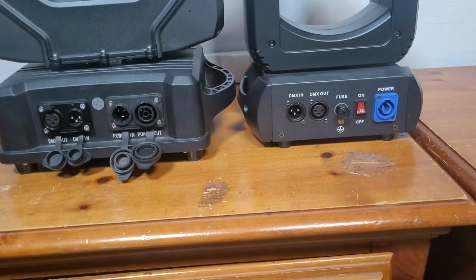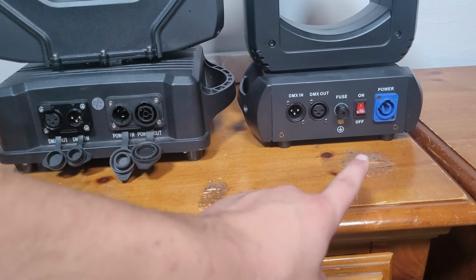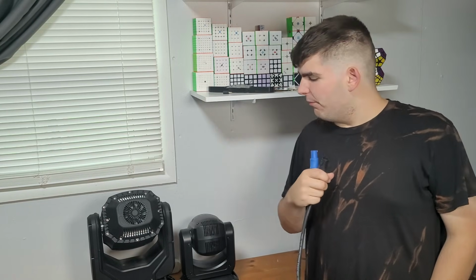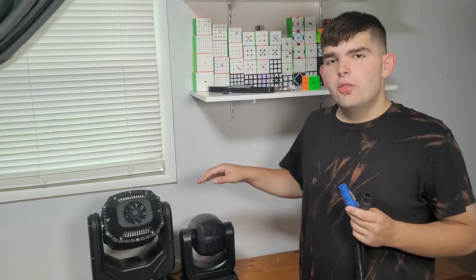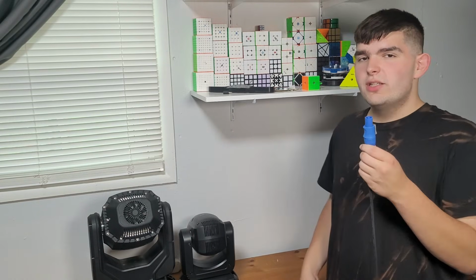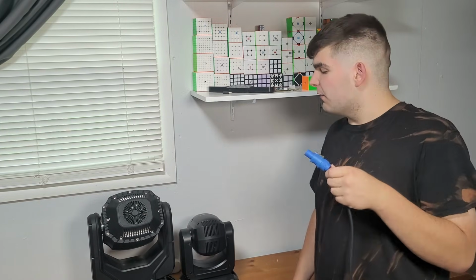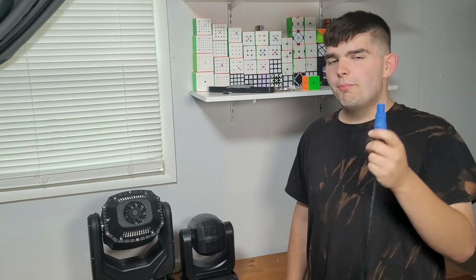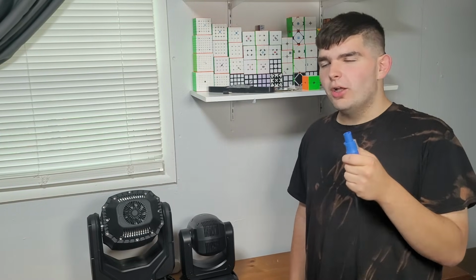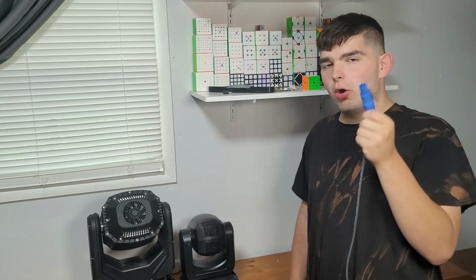Now you might notice the power connectors look a little bit different on the two moving heads. And that's because these are using two different types of connectors. Both of these moving heads are using power con cables, but they're two different types of power cons. The smaller, cheaper moving head is using the older blue and gray power cons. The problem with these older ones is it's extremely unsafe to plug it in or unplug it when power is on. So if you have these older cables, make sure you disconnect power before plugging it in.